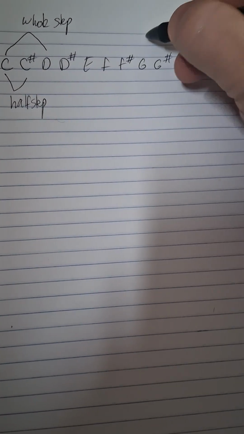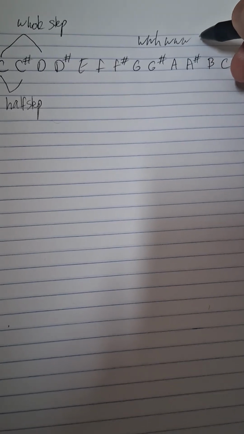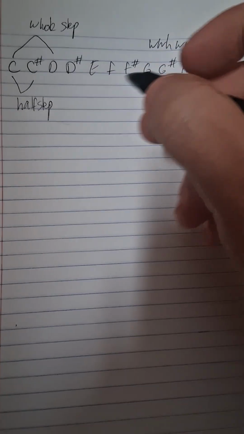And the formula for constructing a major scale with intervals is whole, whole, half, whole, whole, whole, half.